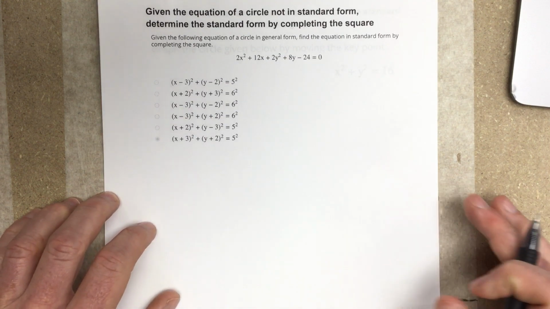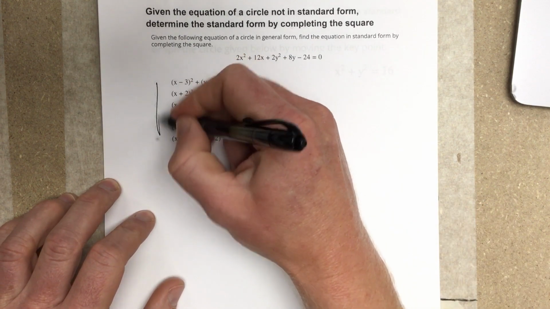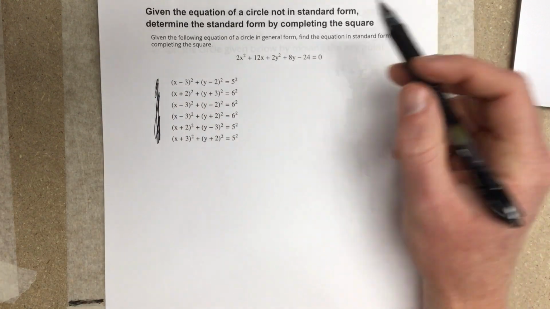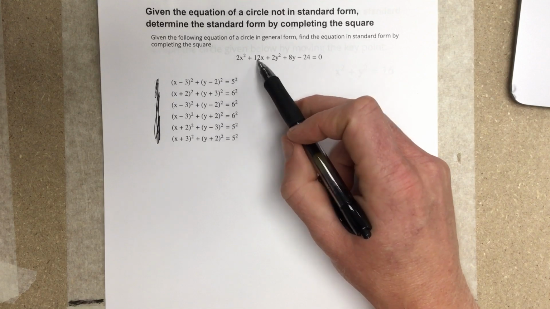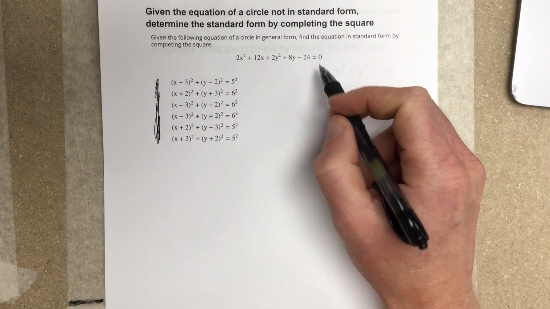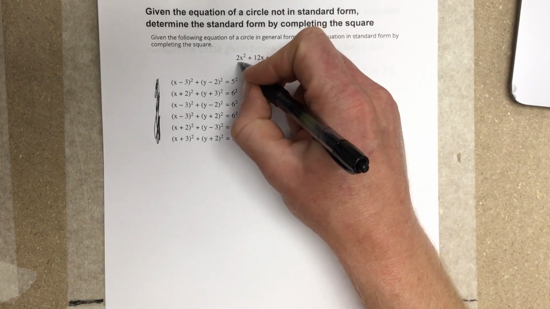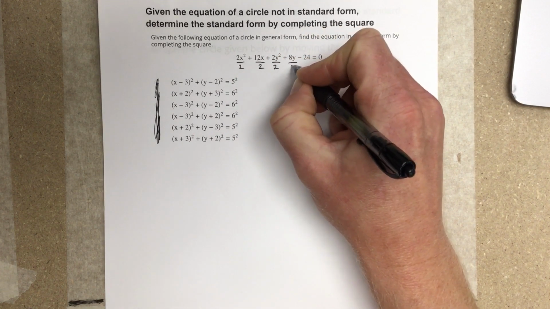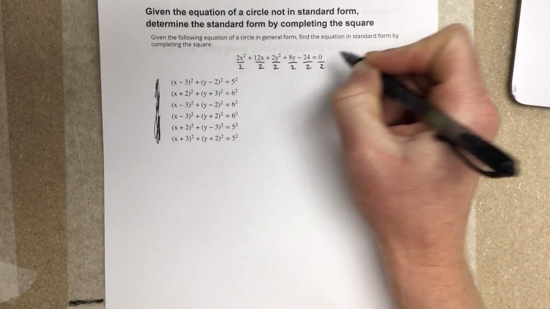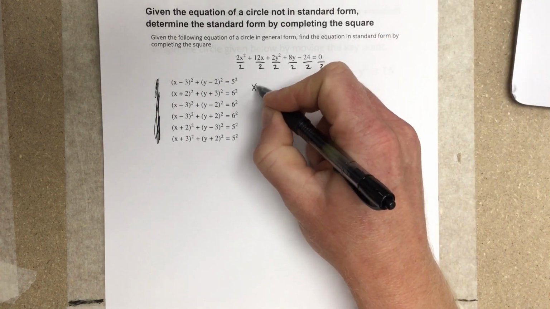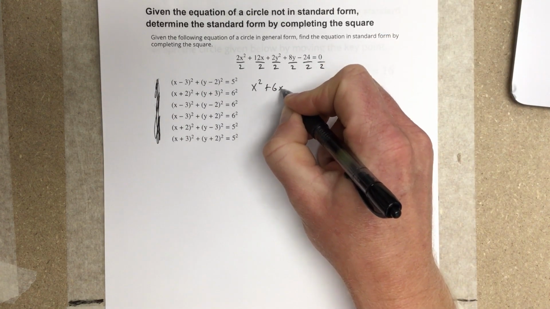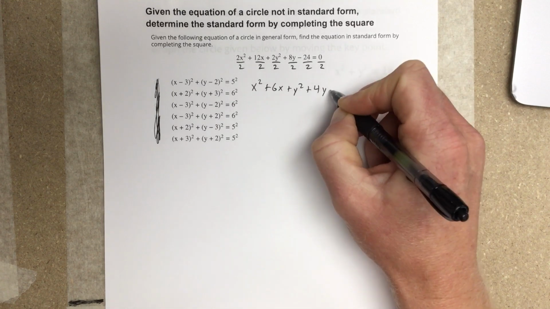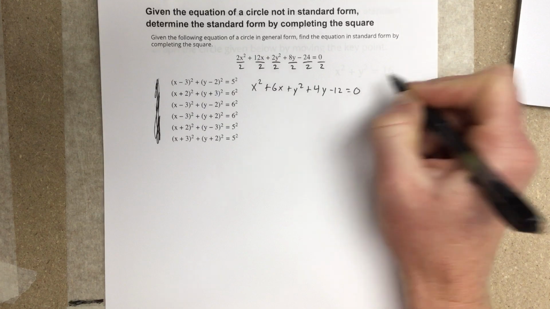In this example, you can see it's similar to the last one. We are going to start by looking at the leading coefficients. They're all divisible by 2, so we're going to divide all of these by 2 again. And we'll get x squared plus 6x plus y squared plus 4y minus 12 equal 0.